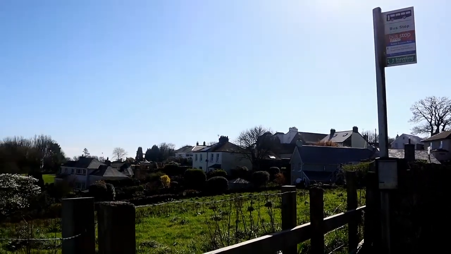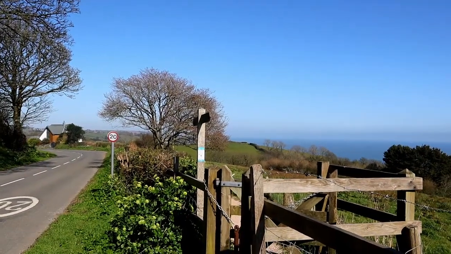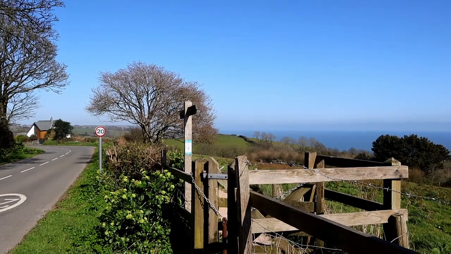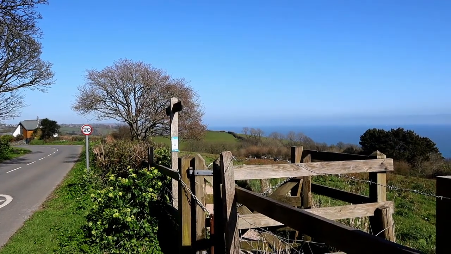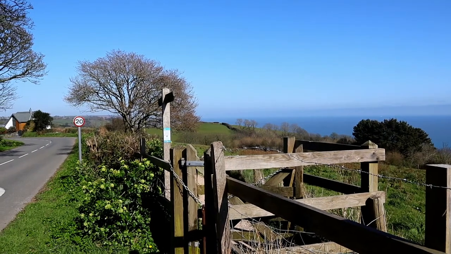So there's the bus stop, and just running around, there's the footpath, literally right on that. I think that the bus service, it certainly did run approximately every hour between Plymouth and Dartmouth.